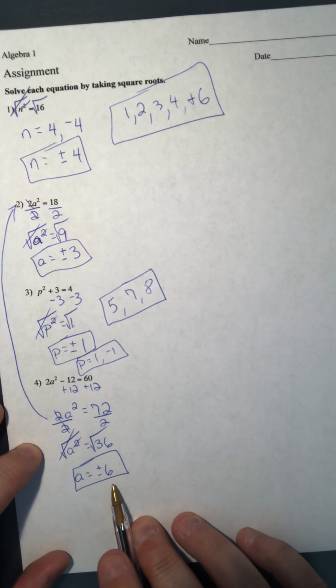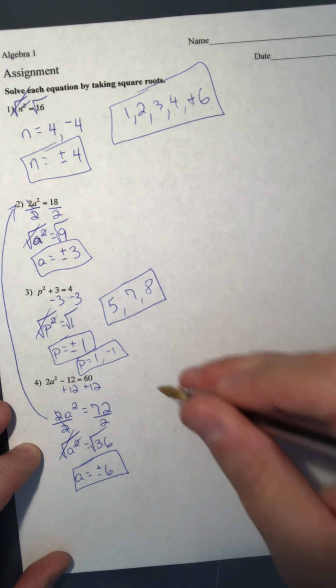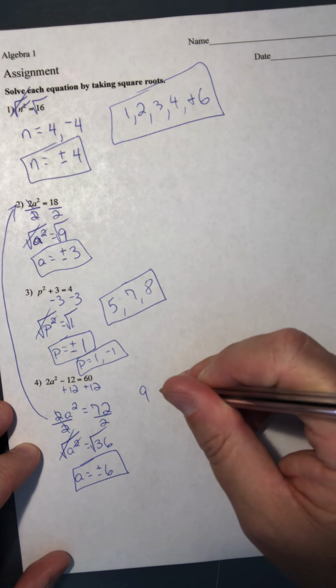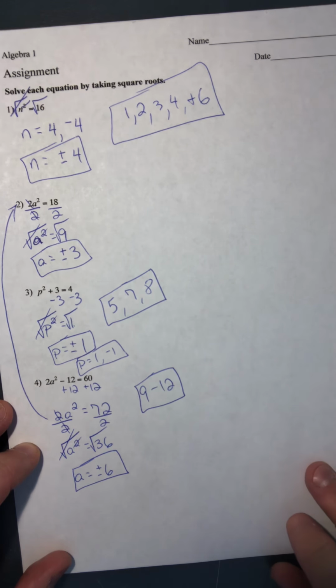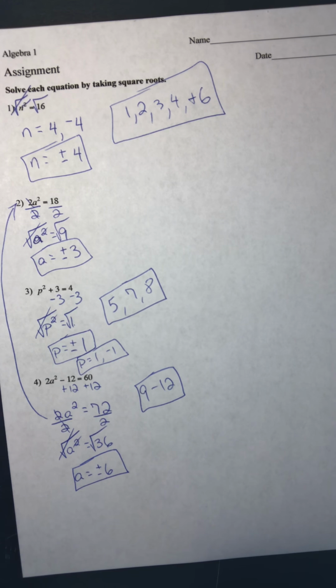So if you can do number 4, that's going to get you through 9, 10, 11, and 12 on the worksheet, okay? So good luck, and remember, you can always message us on Canvas, and we can get back to you that way, or shoot us an email if you have any questions.